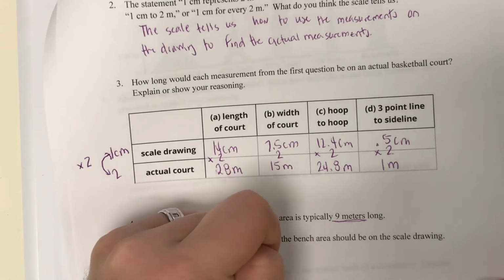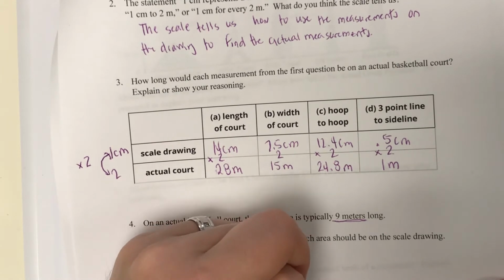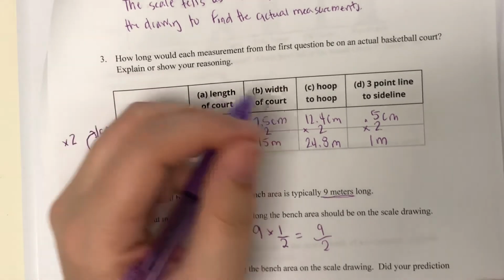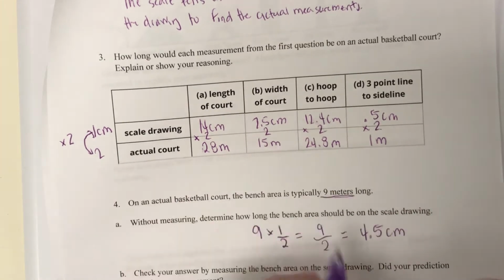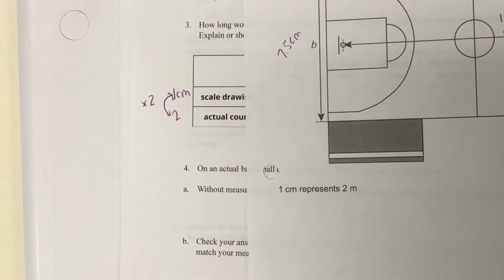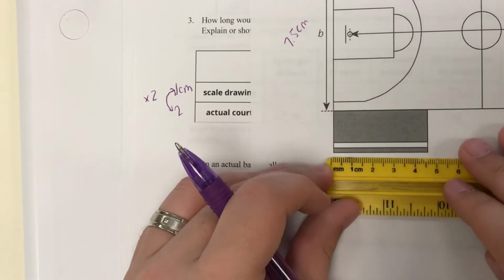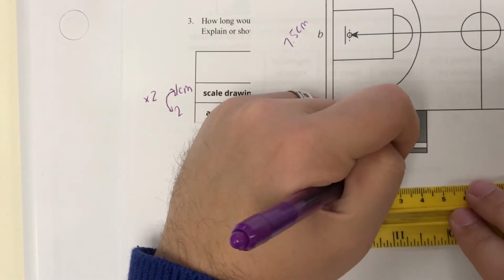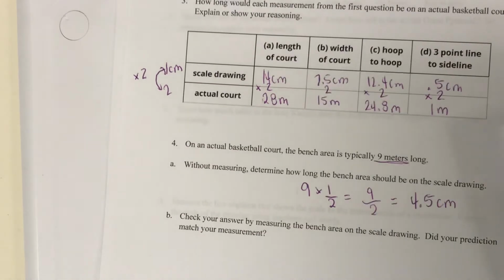Well, I'm going to take 9, and the reciprocal of my scale factor is 1/2, so I'm going to multiply 9 by 1/2. This gives me 9 over 2, which means I take 9 and I divide that by 2, which equals 4.5 centimeters. And the last problem says we're going to check that. So we're going to check to see if that gives me 4.5. So these are what they're referring to. So remember to measure appropriately. So I get my ruler out. That looks to be 4.5 centimeters on the actual scale drawing. So that works out. So that is our activity there.